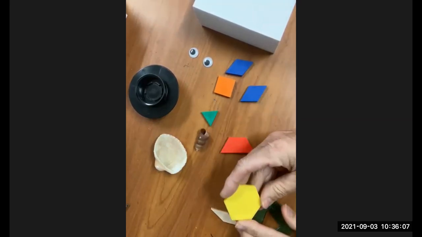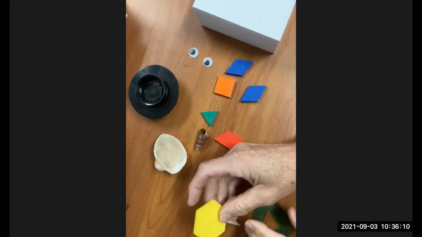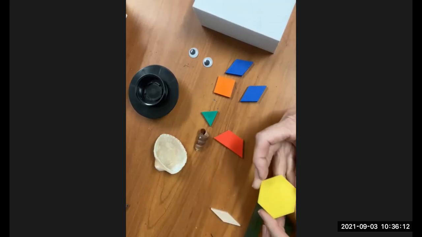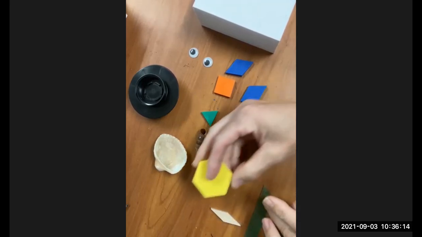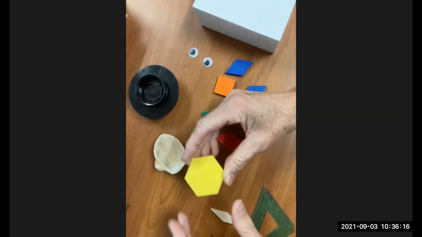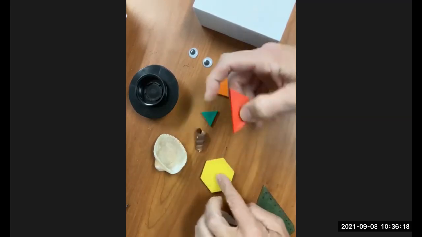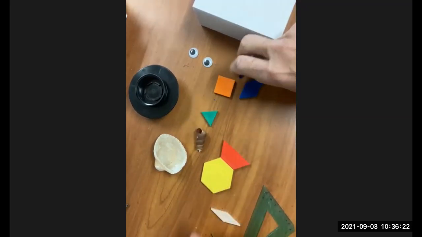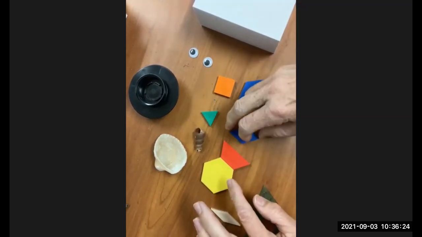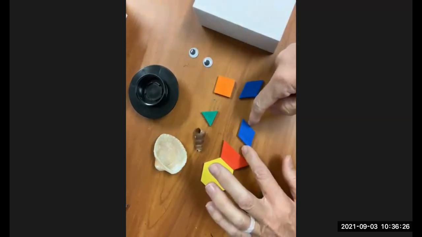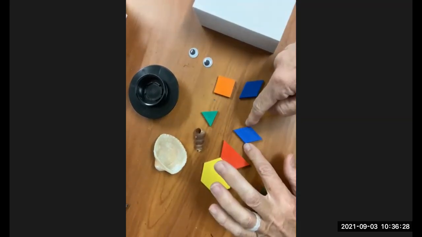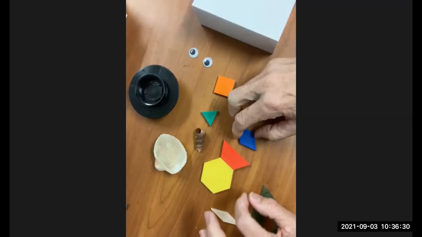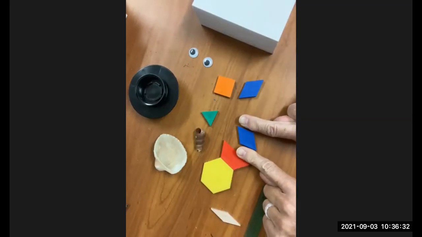Of course, we have these pattern blocks that you are allowed to use during free time to create some different patterns. So we have our hexagon, our trapezoid. We have, this is also a parallelogram, as well as a rhombus or a diamond. Parallelogram just means you have two parallel lines.